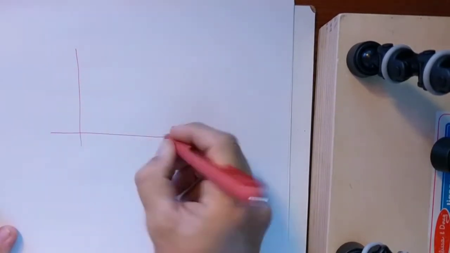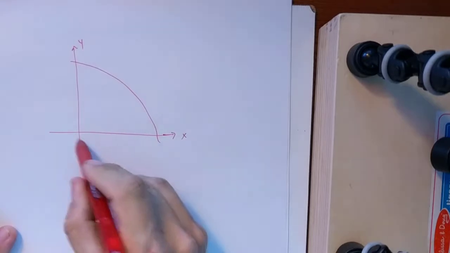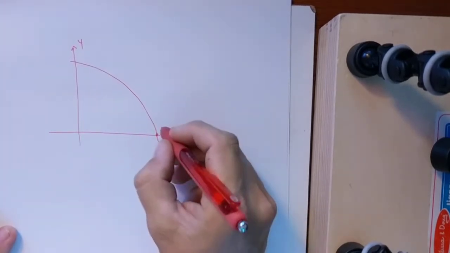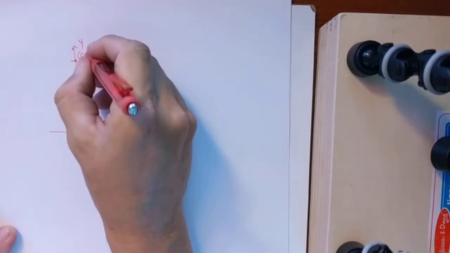Okay, I do want to spend some time talking a little bit about the unit circle that you have come to know and love. And I just want to show you the first quadrant of the unit circle. First quadrant. So this is x, this is y. This entire length is 1. So this point on the graph is 1, 0, and this point is 0, 1.